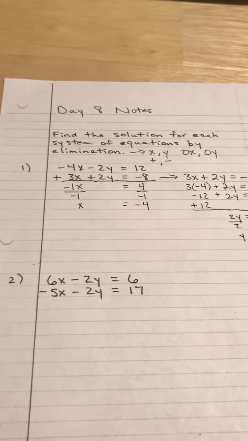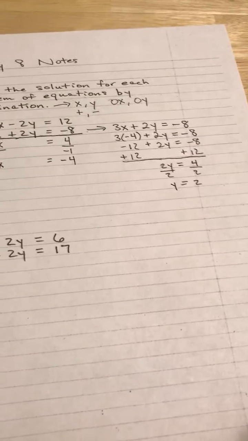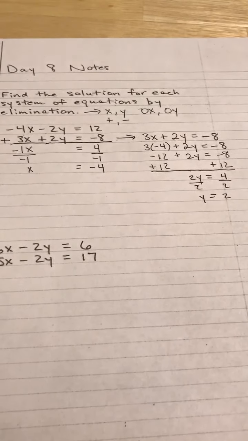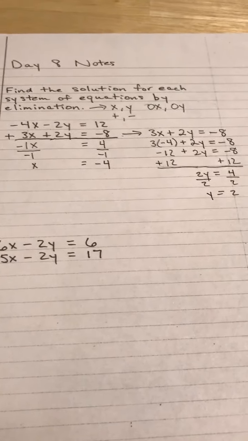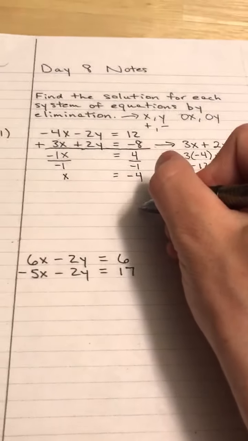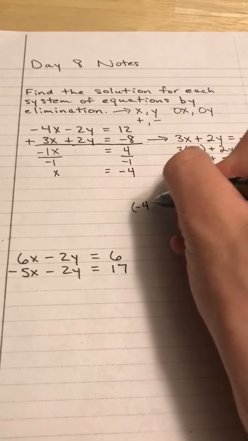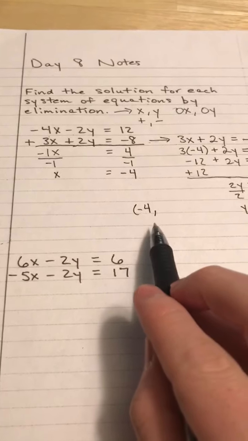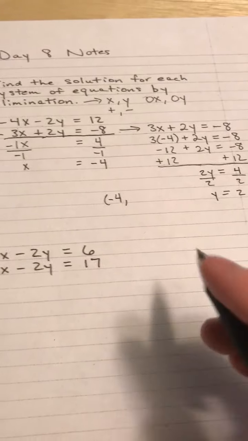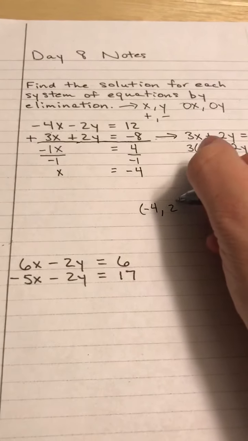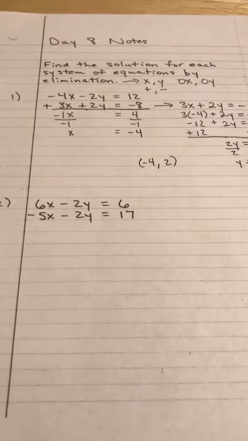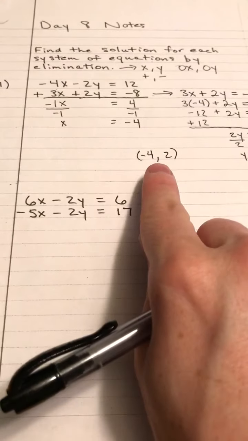Alright, so I know my x is negative 4, I know my y is positive 2, so the way I'm going to write my answer is like an ordered pair. I'm going to put the x number first, and I'm going to separate them with a comma, and then I'm going to put the y number last. And that's how it's done. Once you got your ordered pair, you are done.